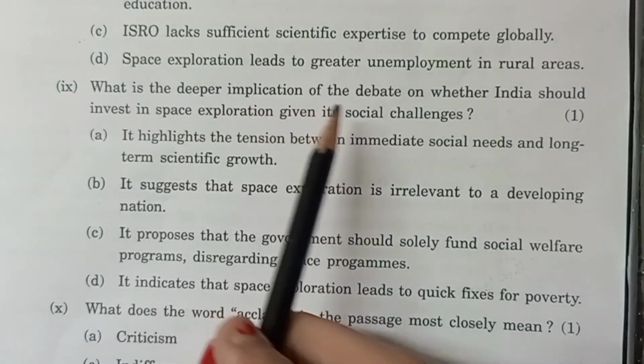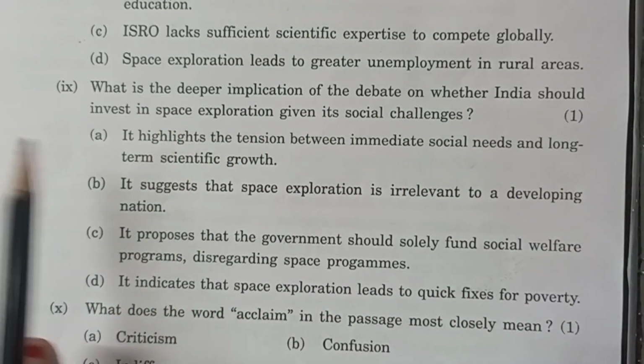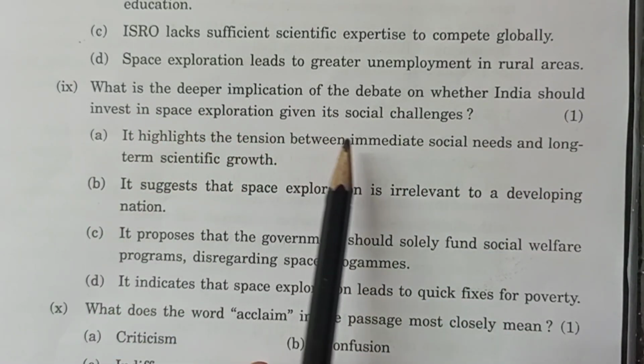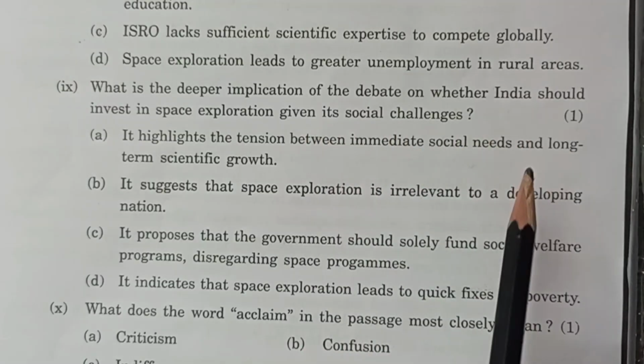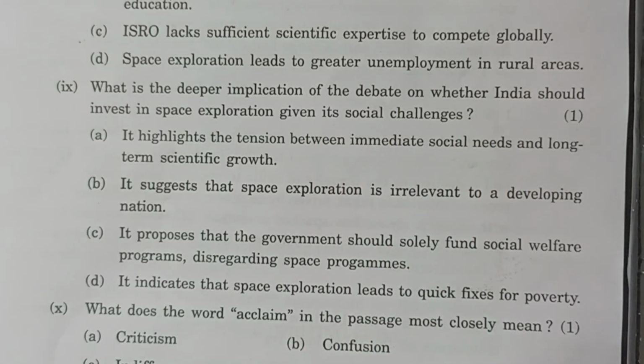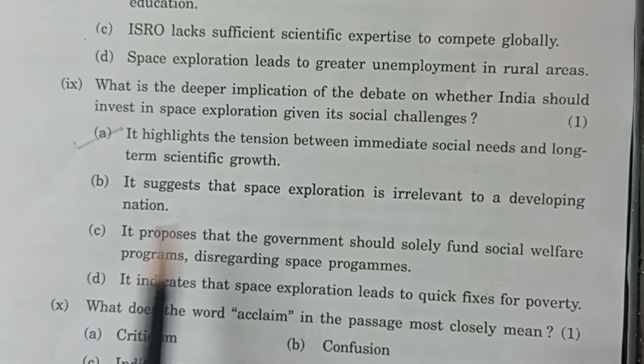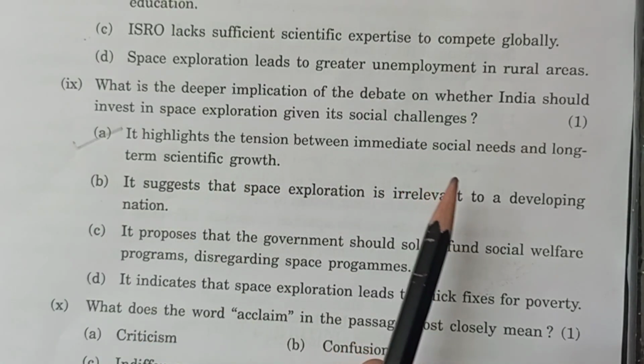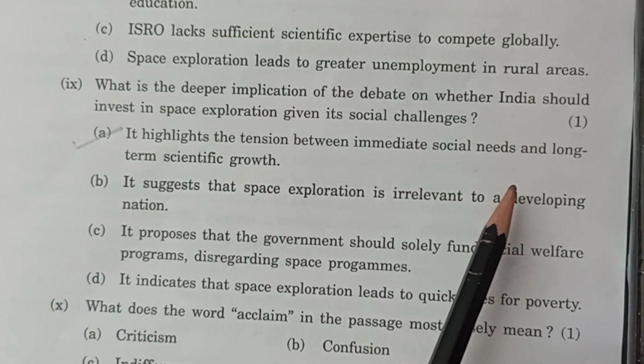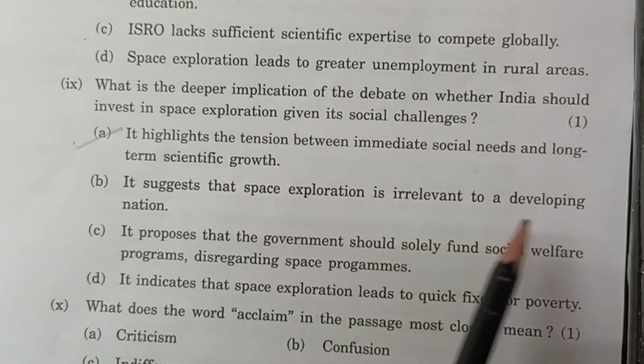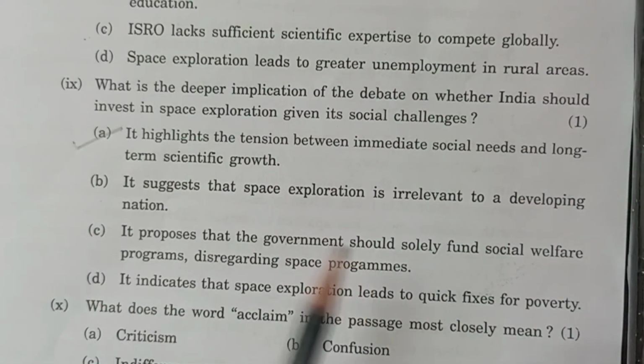What is the deeper implication of the debate on whether India should invest in space exploration given its social challenges? So, the answer to this question is option number A. It highlights the tension between immediate social needs and long term scientific growth. You can skip the others as they are not relevant to the answer.